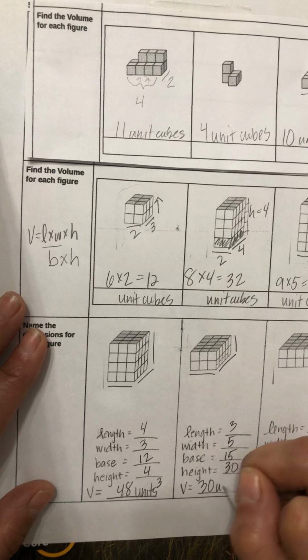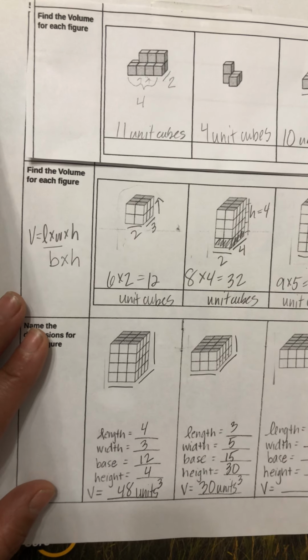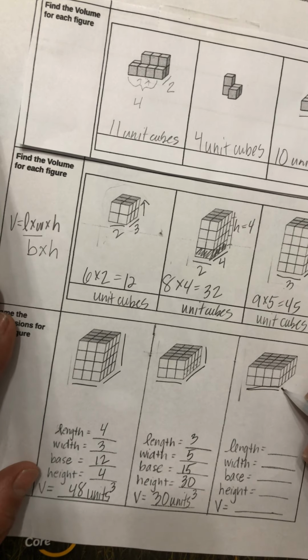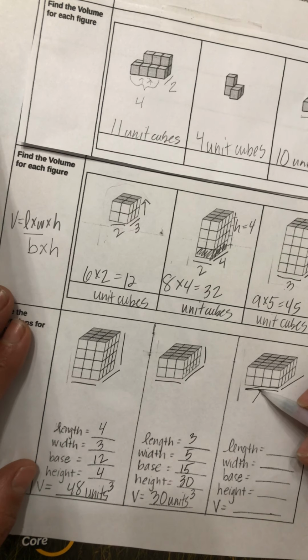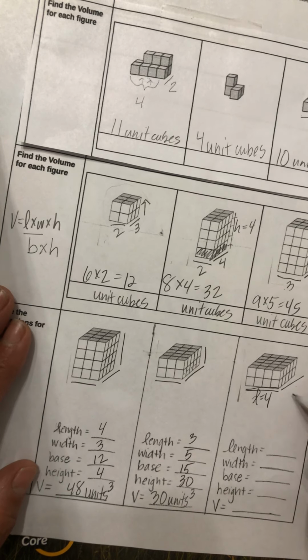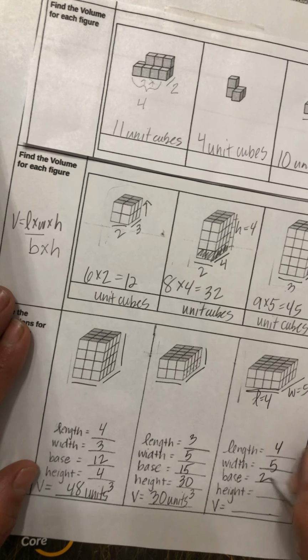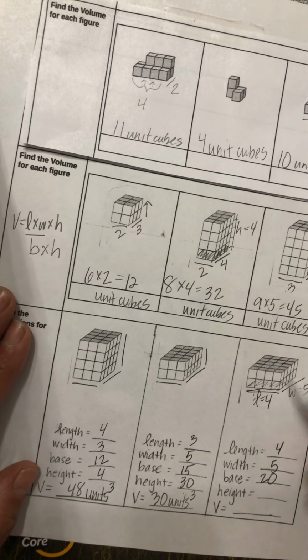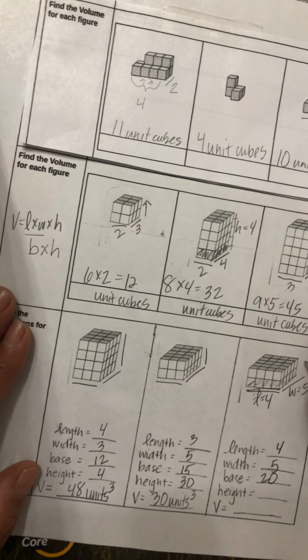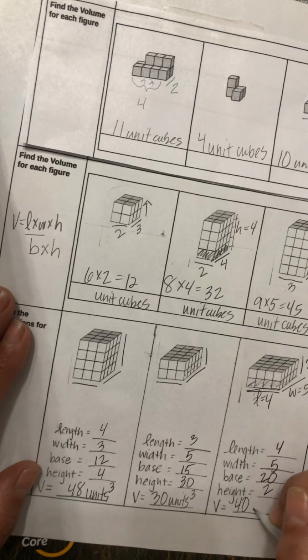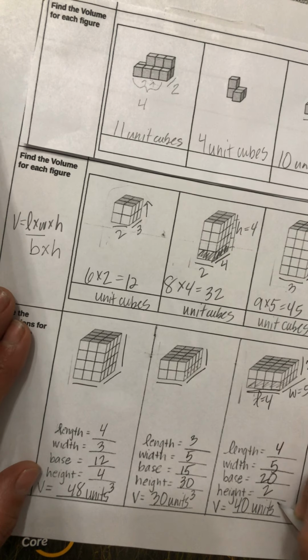So 30 units cubed. And then we've got 4 going across, 5 going back, or 4 as my length, 5 as my width. So 4 and 5, that means the base is 20. So that first layer is 20, and then the height is 2. So my full volume is 40 units cubed.